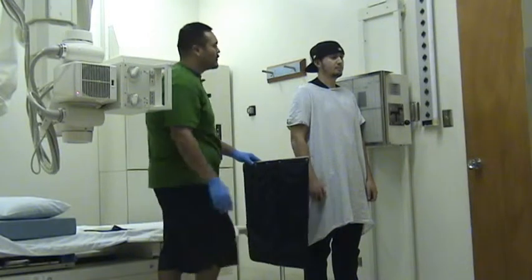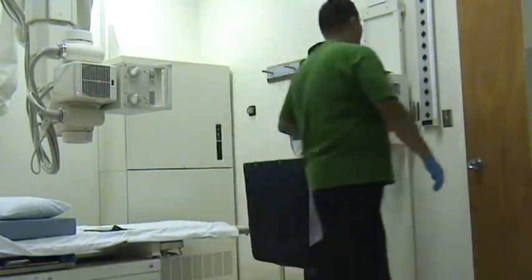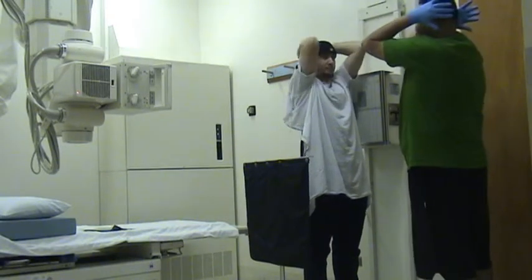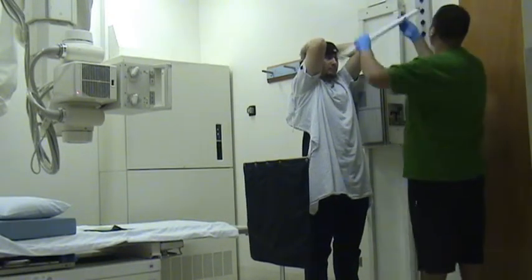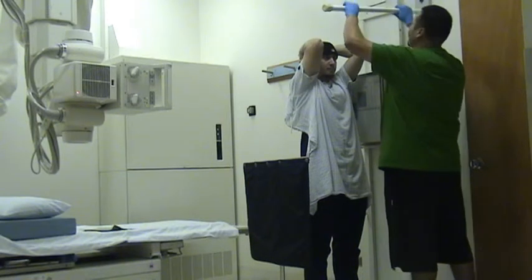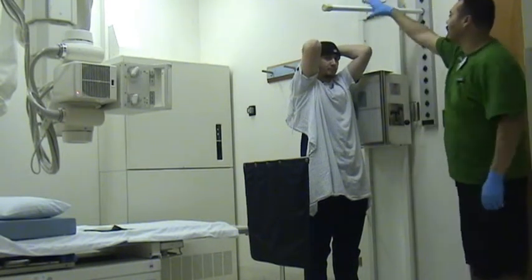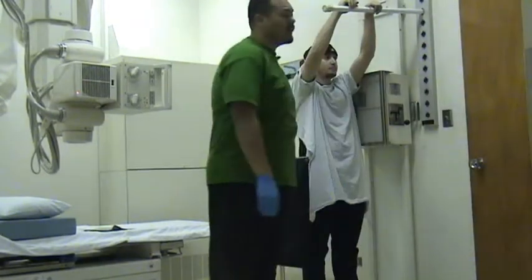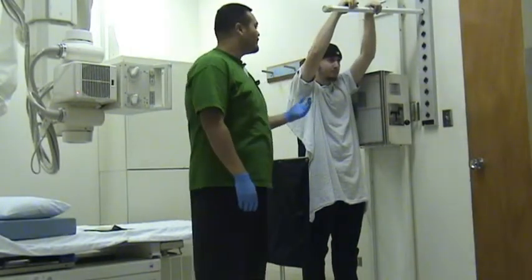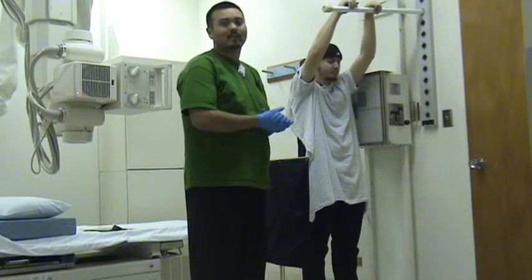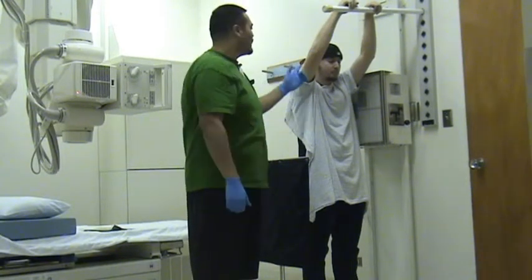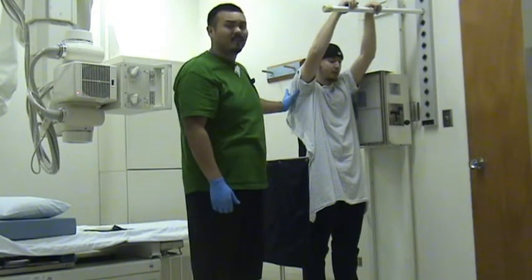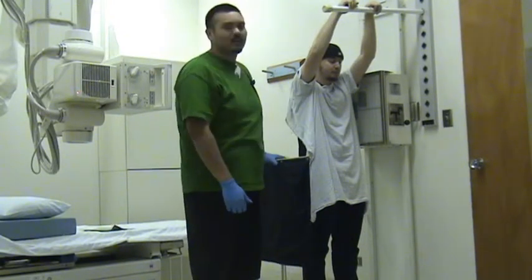Always shield the gonads as well. So go ahead and bring your arms up. You can, there you go, perfect. Behind your head and bring them close. If they're unable to do that, you can always use a tube like that. You can always use one of these they can grab onto. Go ahead and grab onto here, just demonstrate. Perfect. Or you can always use an IV fluid pole for any patients that are having a hard time bringing their arms up. What this does is it brings this part of the arm out of the apices of your lungs and gives you a clear shot.